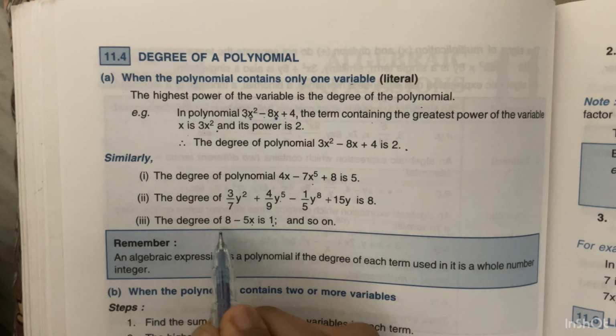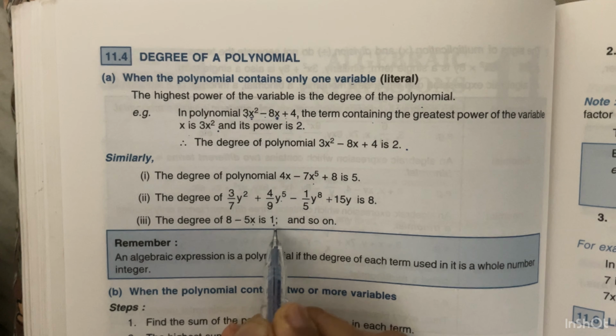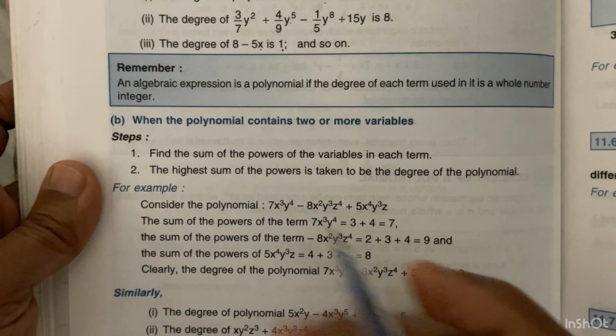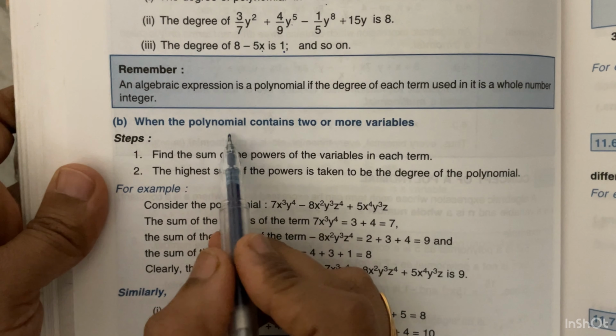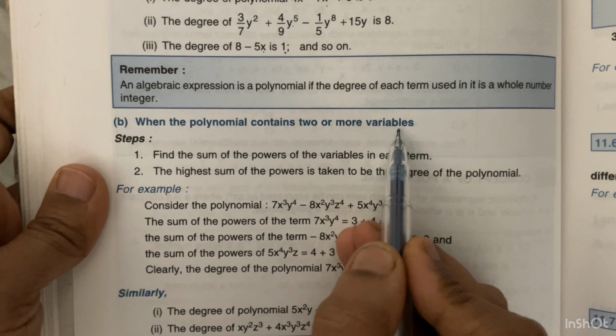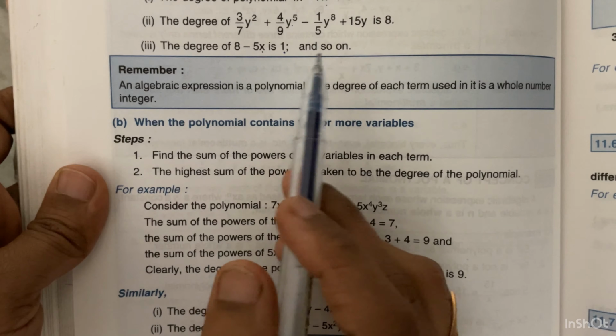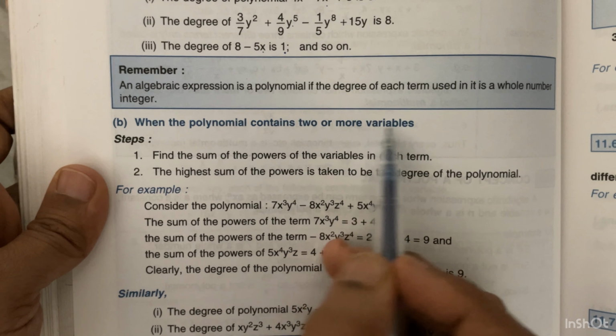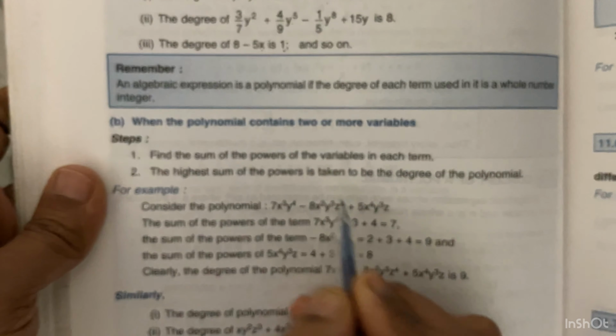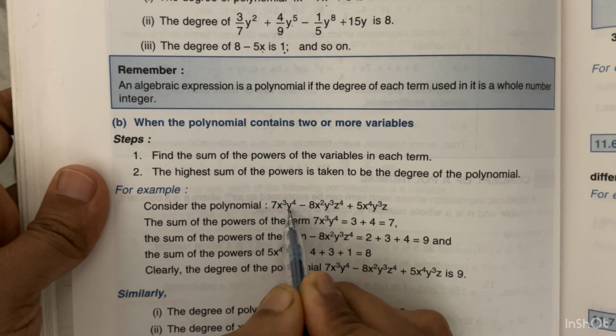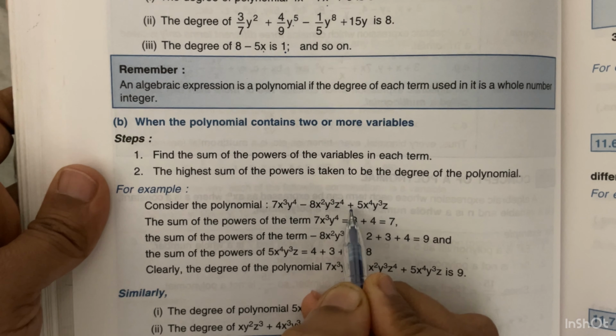So hence in this, the degree of this polynomial is 1 here. Now, when the polynomial contains two or more variables: in the first case we studied, there was only one variable, here it is two or more variables. Look at this expression, we have x, y, and also z, so more than two variables.